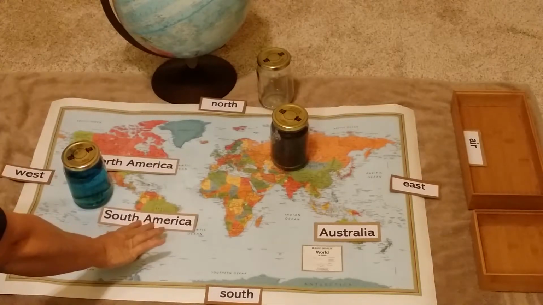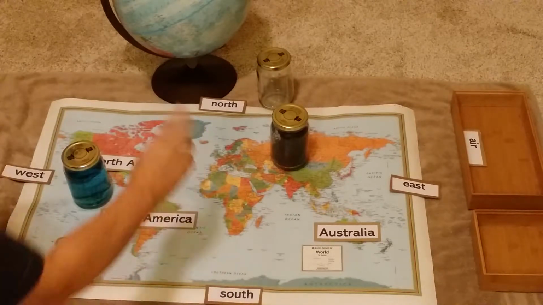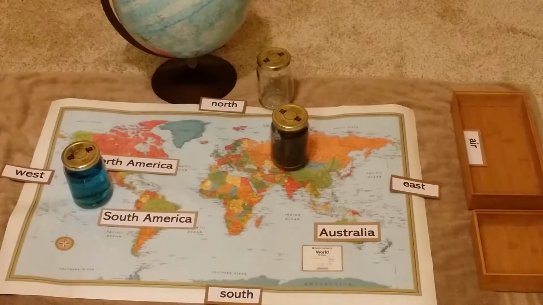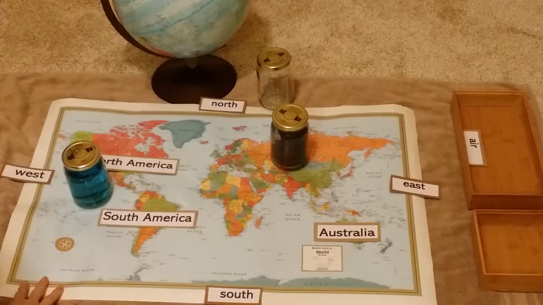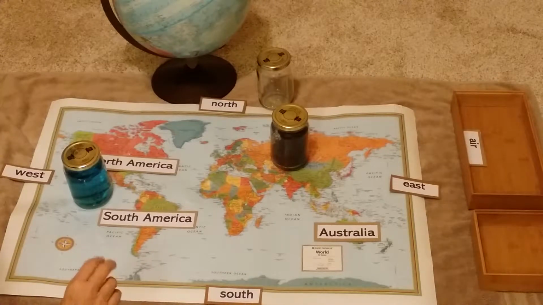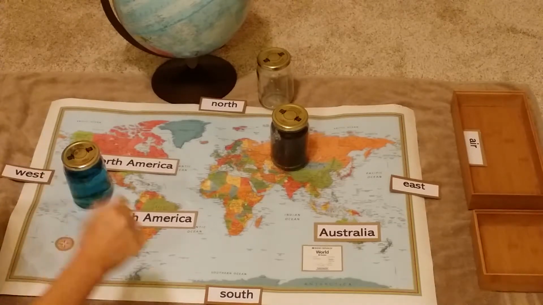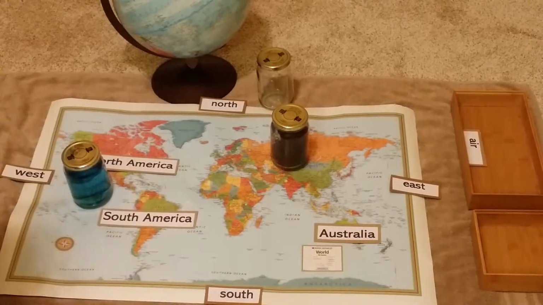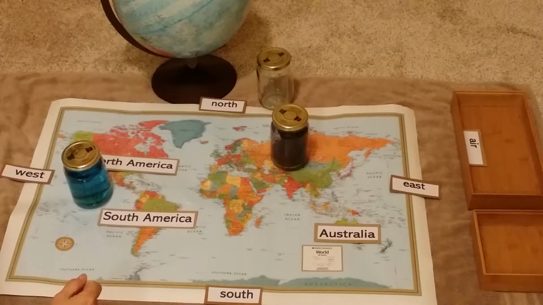What is this? And they should say South America. What is this? And they should say North America. But if they start making mistakes, then you would go back to the 3-period lesson and say the names again and try to see if they can grasp it and get it. And then what is this? And they should say Australia. So if they're having a hard time, you just give another 3-period lesson.